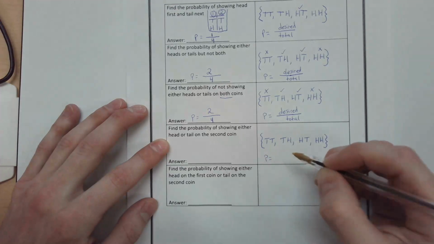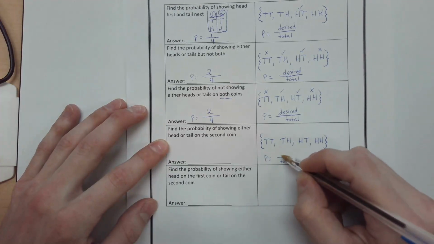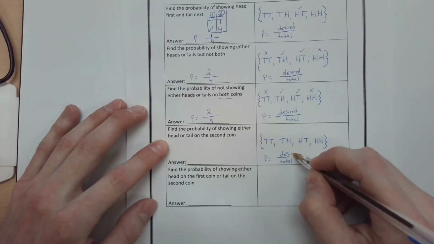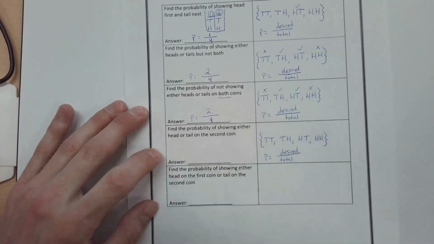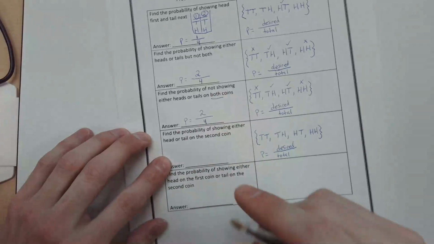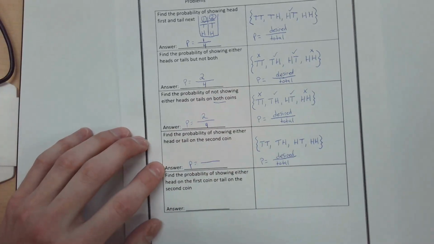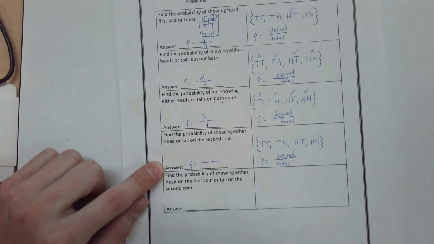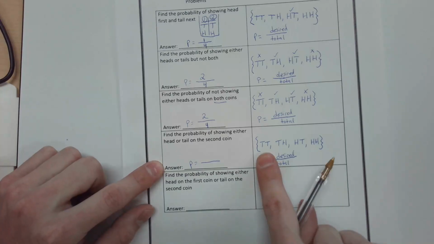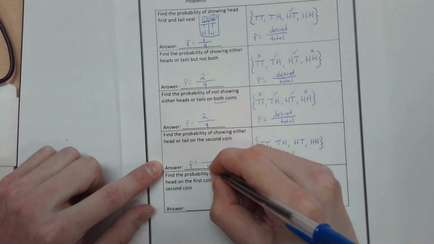And we know that P equals desired on top, total on the bottom. Let's copy that out right here. Let's get our equation ready. We know that we have a total of 4 possible outcomes.